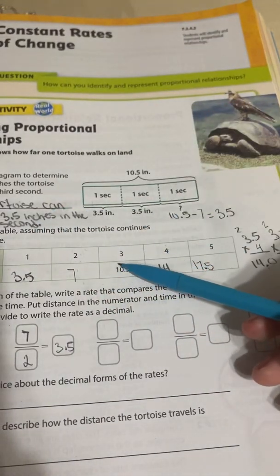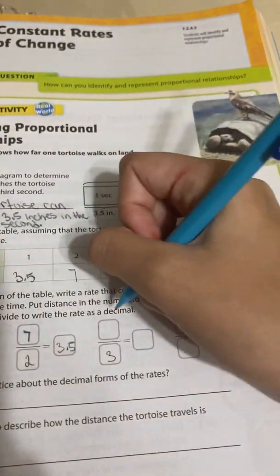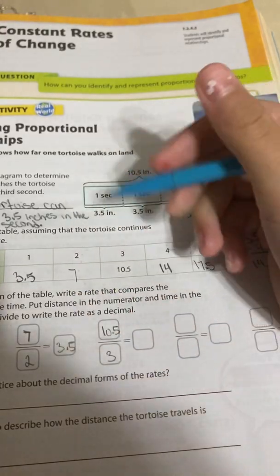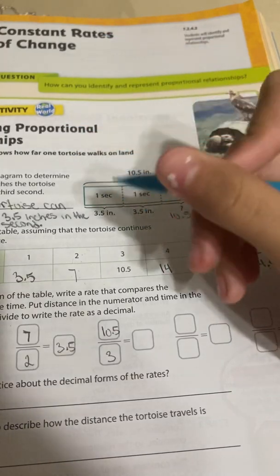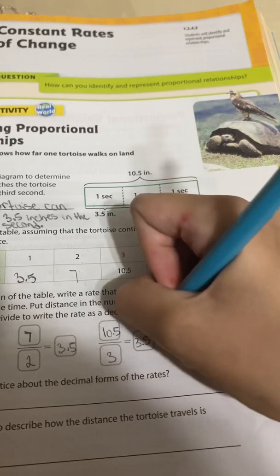Okay, we're going to be doing the same thing with this one. We're going to put the 3, and then 10.5 in the numerator. When we divide, you can use a calculator or do the math. When we divide, we will also get 3.5.